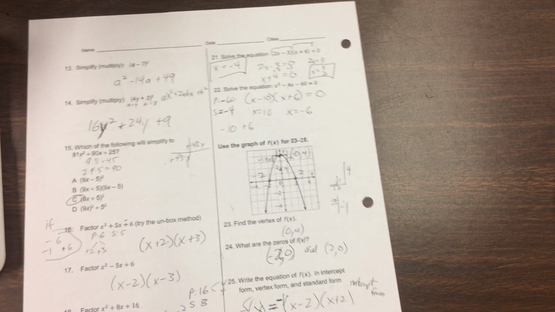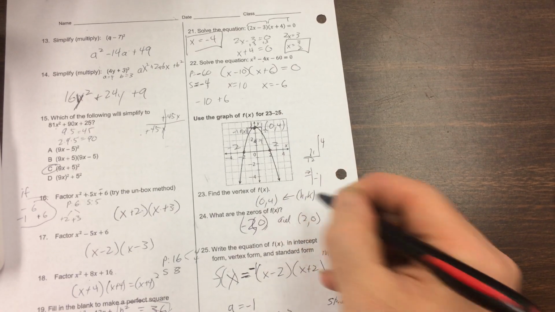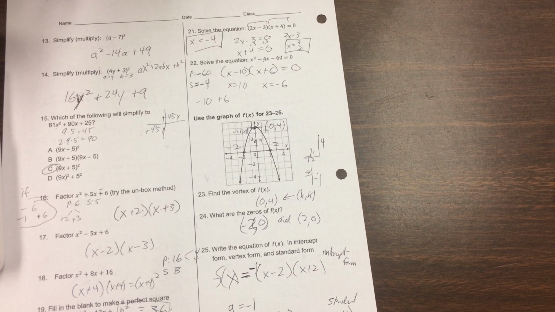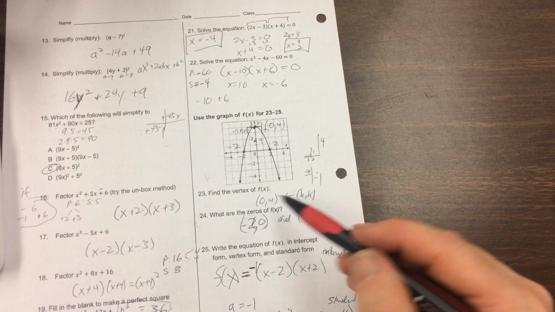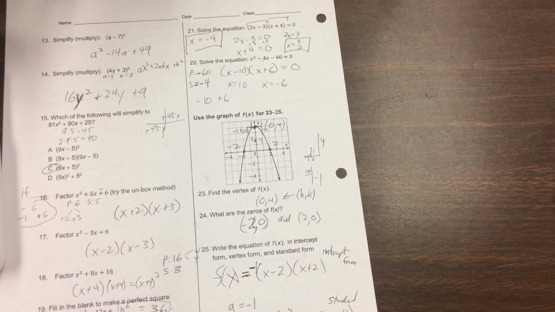Make sure you don't forget the squared. So this is the point h, k, and remember our vertex form says it'll be y equals a times x minus h squared plus k. So that means h is what we subtract.